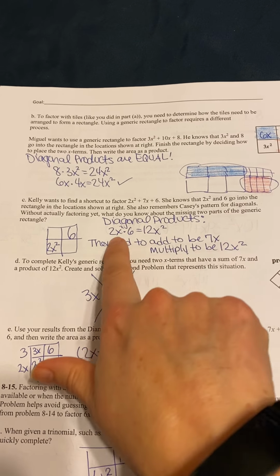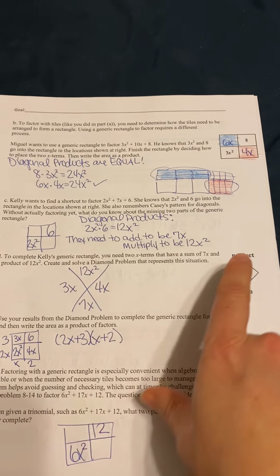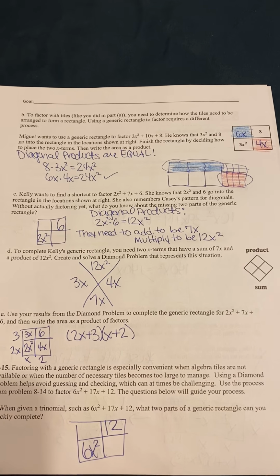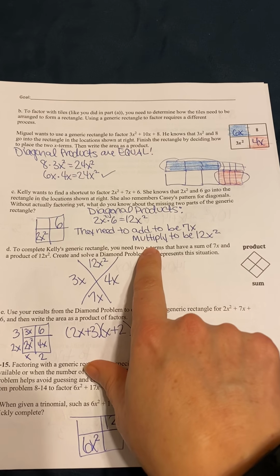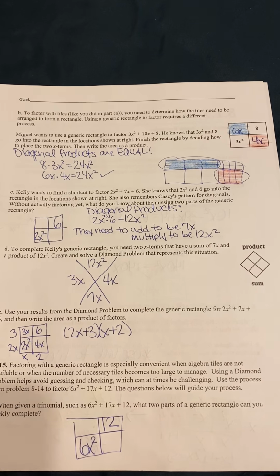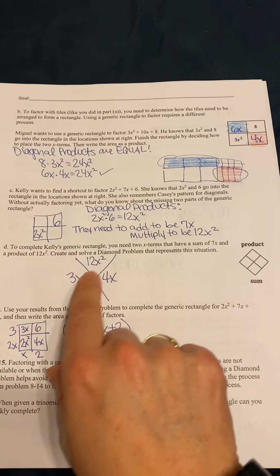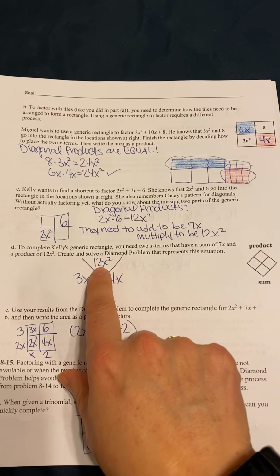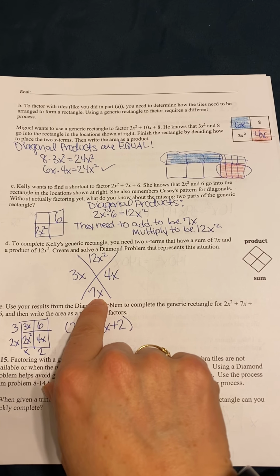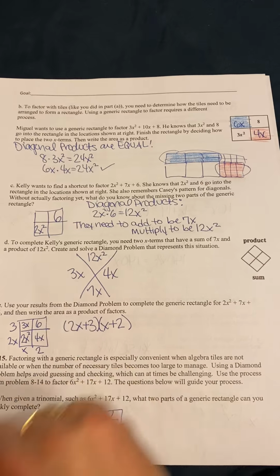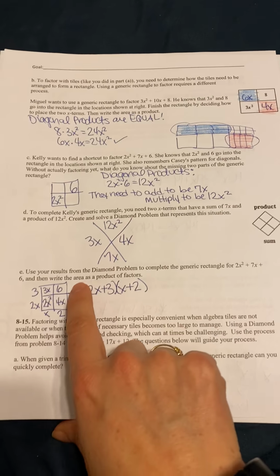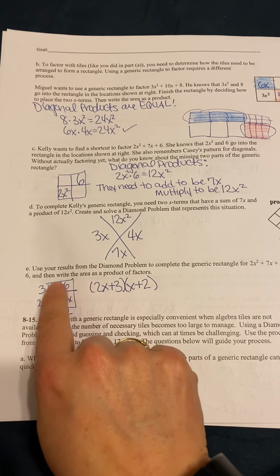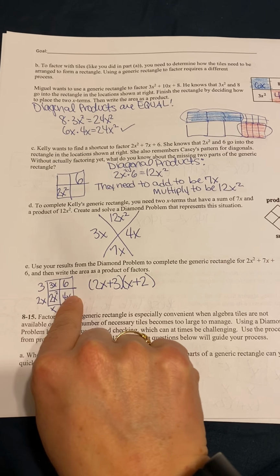Well, here is why we have been doing the diamond problems all year long, because you know how to find those things by looking at diamond problems. To complete her generic rectangle, you need 2 terms that have a sum of 7x and a product of 12x squared. So create and solve a diamond problem to represent that situation. So, what 2 things multiply to be 12x squared that add to be 7x? 3x and 4x. And so then now you're able to complete her factoring in her generic rectangle, because you know that those 2 would have to be a 3x and a 4x.